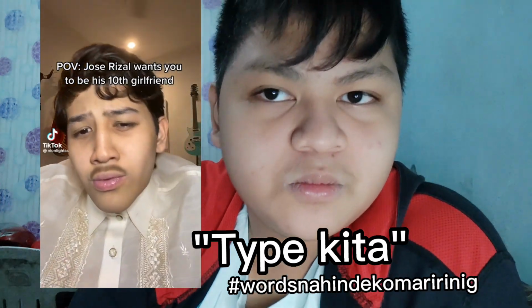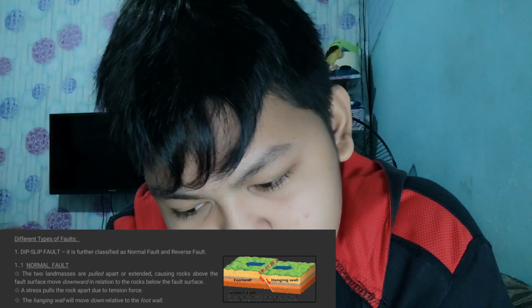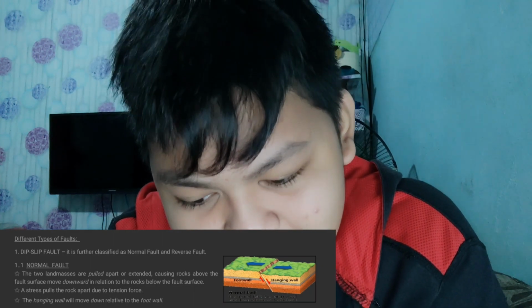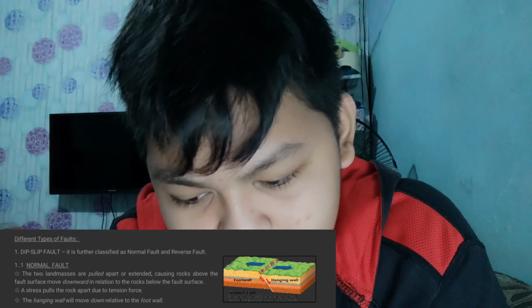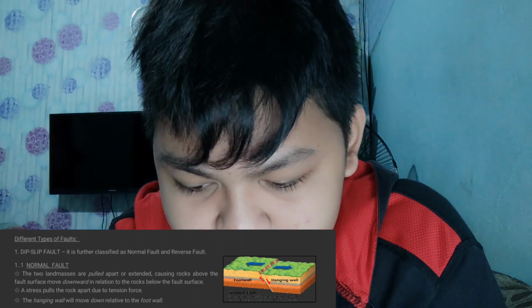So let's discuss the different types of fault. Interestingly, the movements and the types of a fault are the same. The first one is the normal fault. It is where the two land masses are pulled apart or extended, causing the rocks above the fault surface to move downwards relative to the rocks below it.